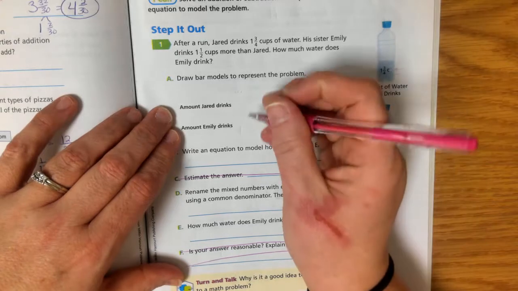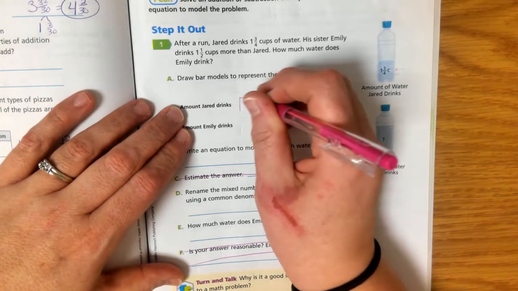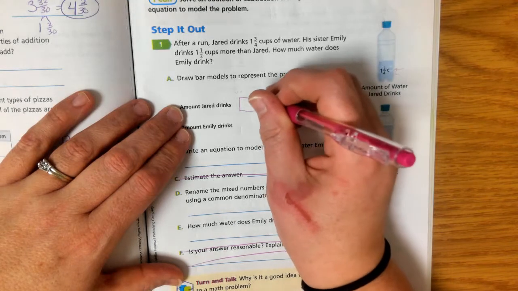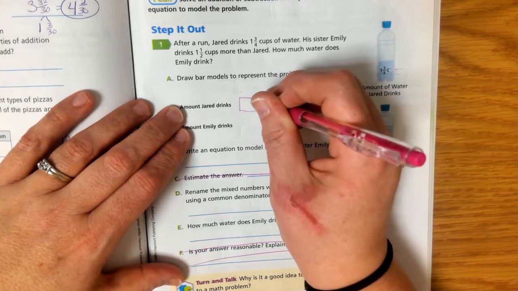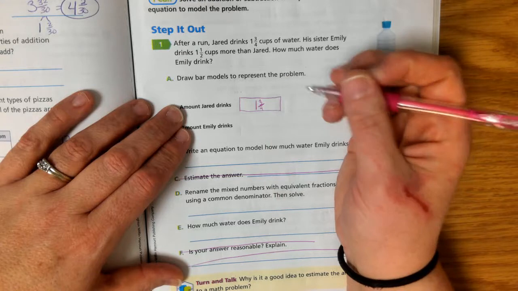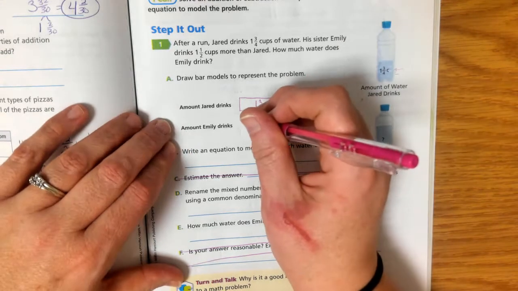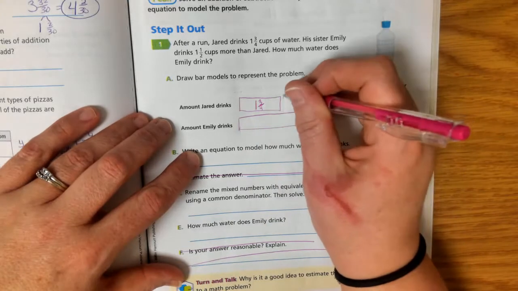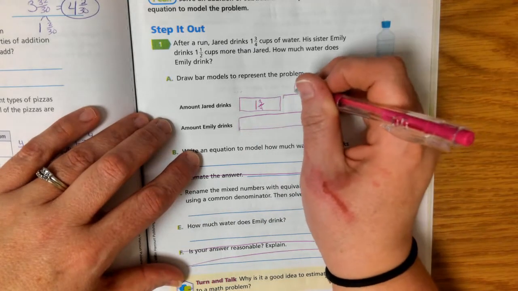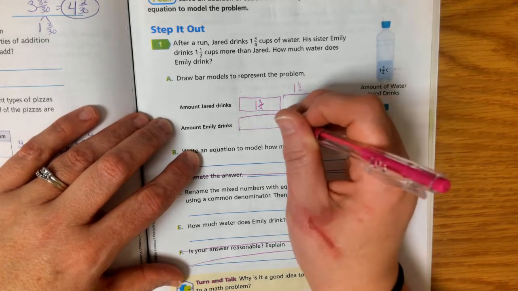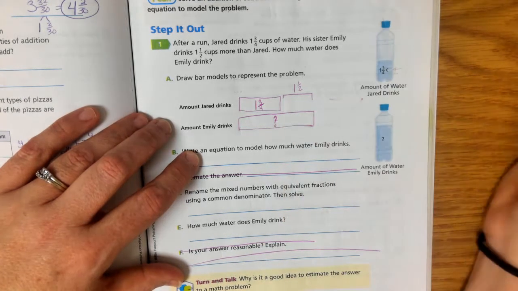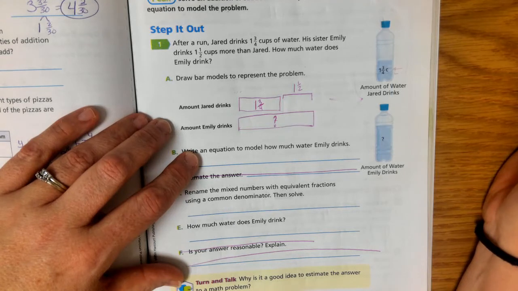Jared. So the amount that Jared drinks would be 1 3/4 cups. And then the amount Emily drinks is here, and it is 1 1/2 more than Jared.